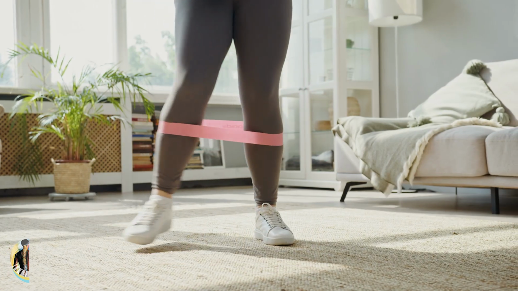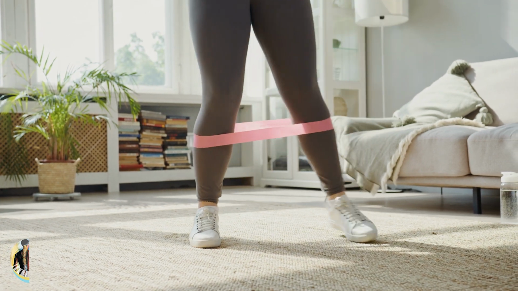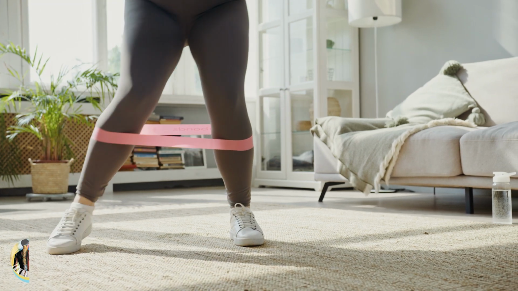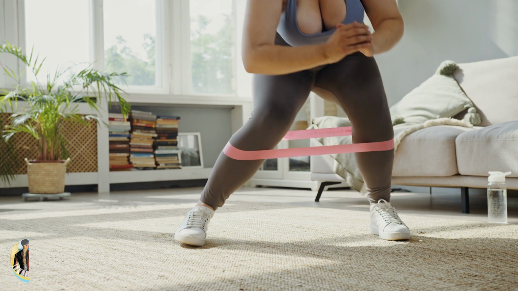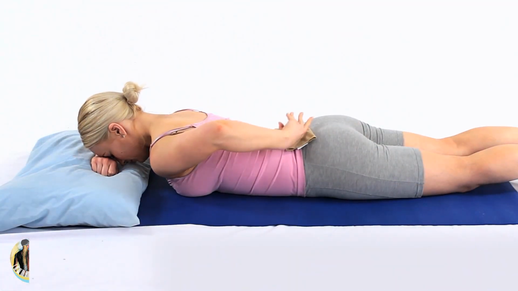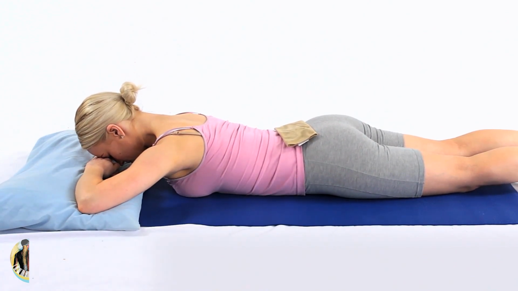Achieve and maintain a desirable weight. Since obesity is associated with diffuse idiopathic skeletal hyperostosis, losing weight might help keep the disease from progressing and lower your risk of complications. Apply heat. Use a heating pad on affected areas of your body to reduce pain. Set the heating pad to low to reduce the risk of burns.